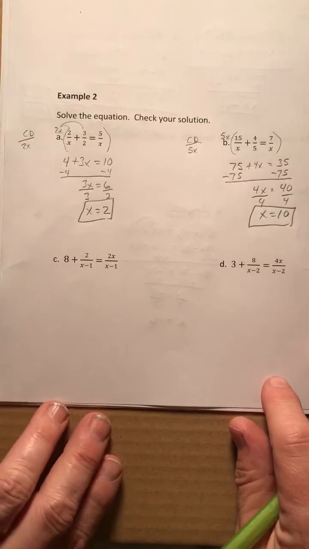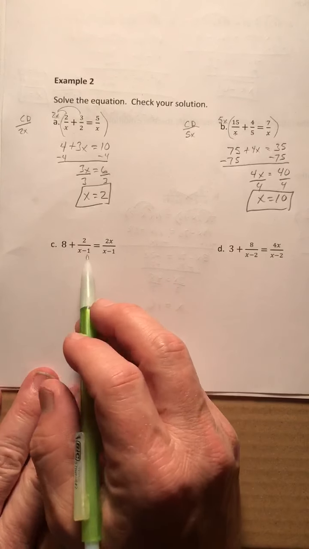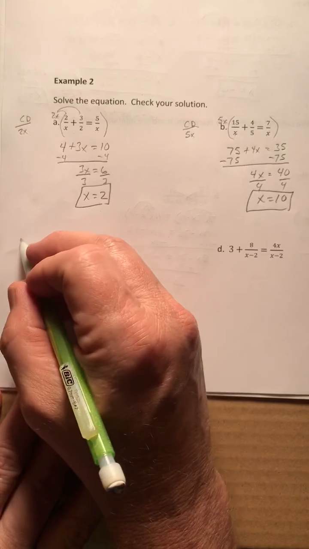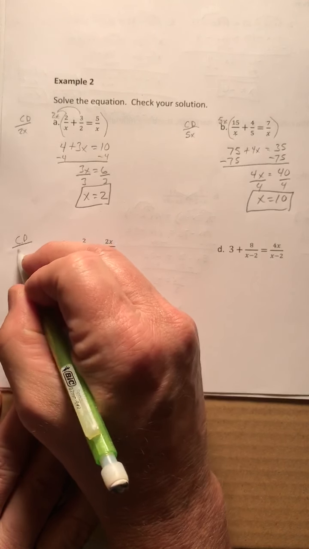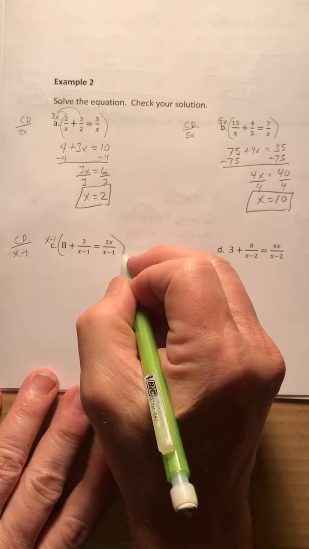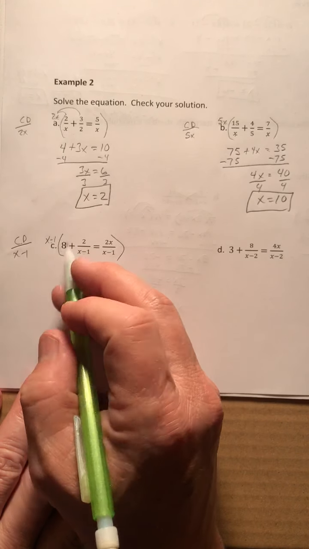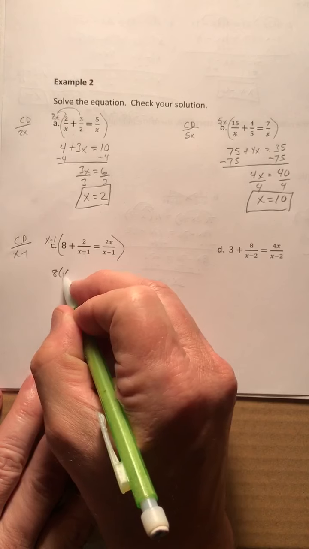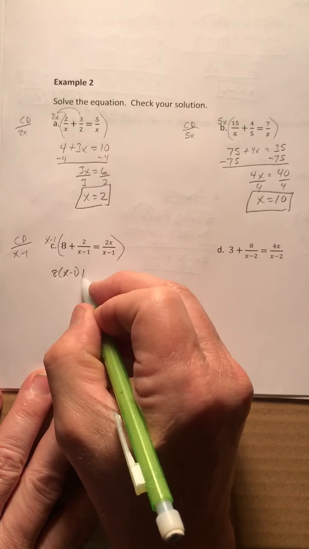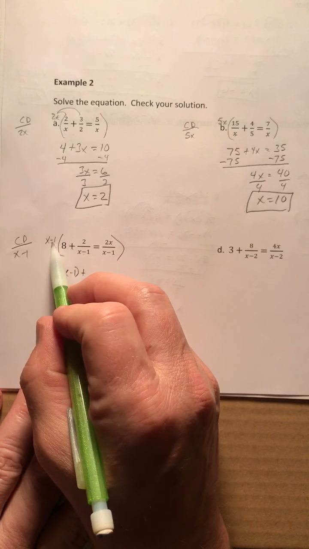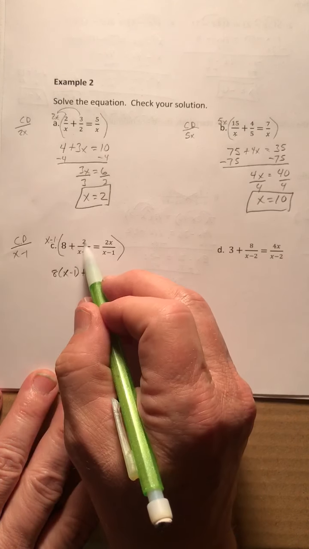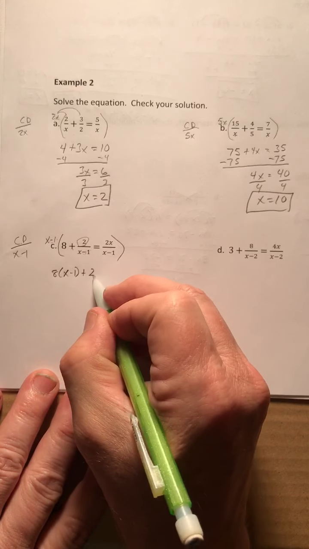All right. C, same thing, but this time the only denominator we have is x minus 1. All right, so that is our common denominator, x minus 1. So I got to multiply everything by x minus 1. All right, so first I got to multiply 8 times x minus 1. All right, and then the plus sign. Now, when I multiply x minus 1 times 2 over x minus 1, the x minus 1's cancel out, so it just leaves me with 2.